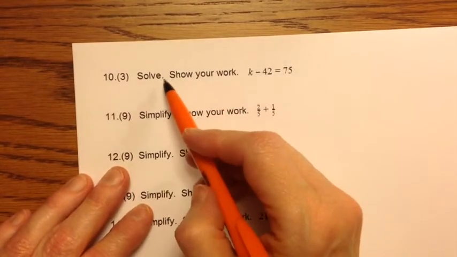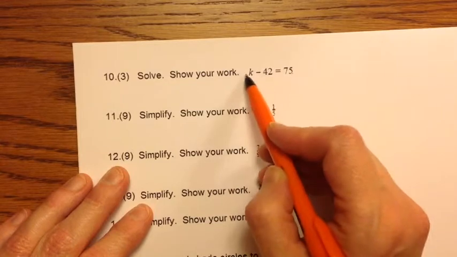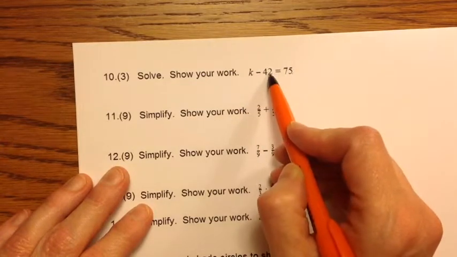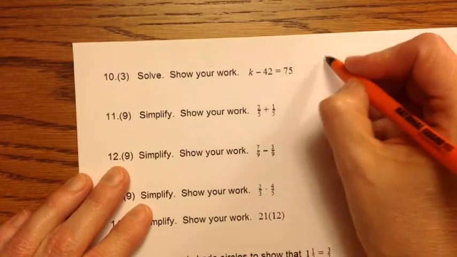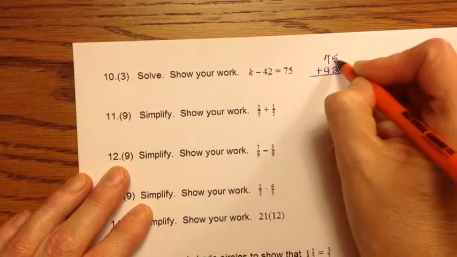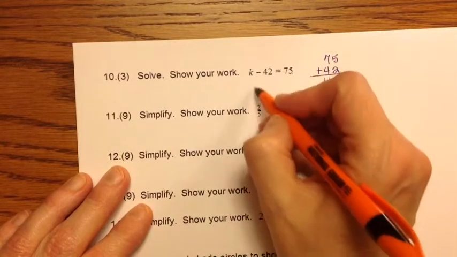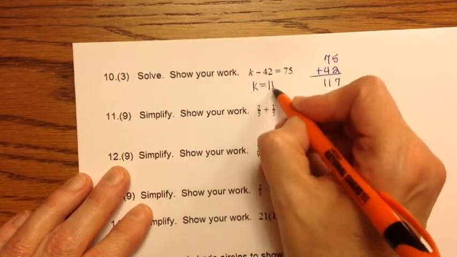K minus 42 equals 75. So we need to take a number bigger than these two and subtract 42 from it to get 75. So K is going to be 75 plus 42. 5 plus 2 is 7. 7 plus 4 is 11. Now, I'll put K equals 117.